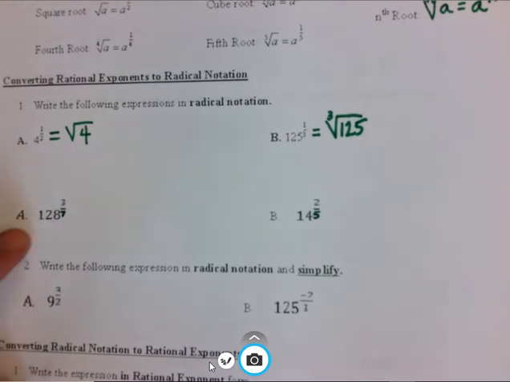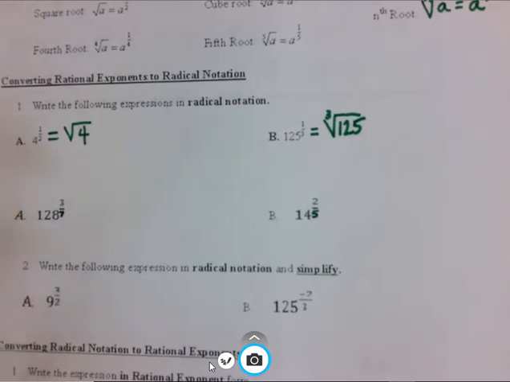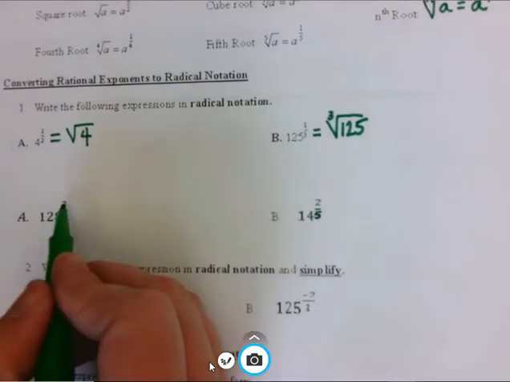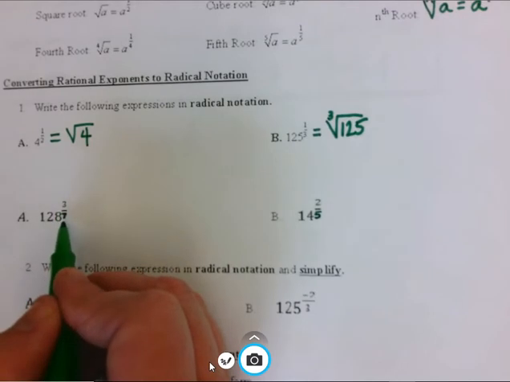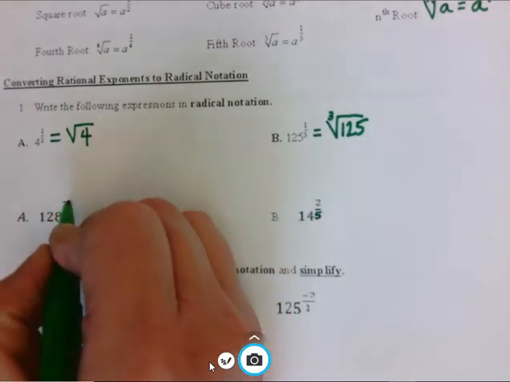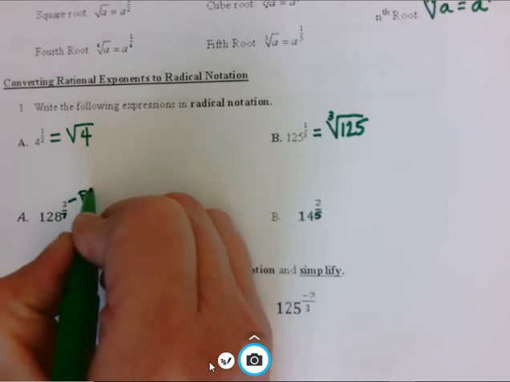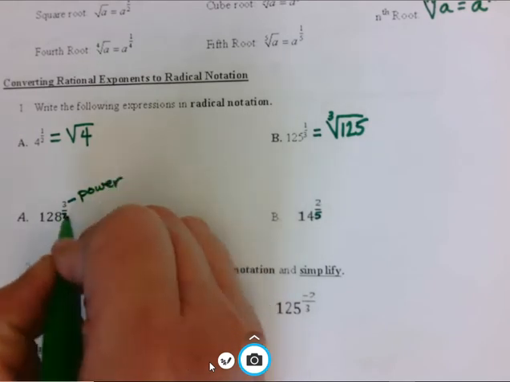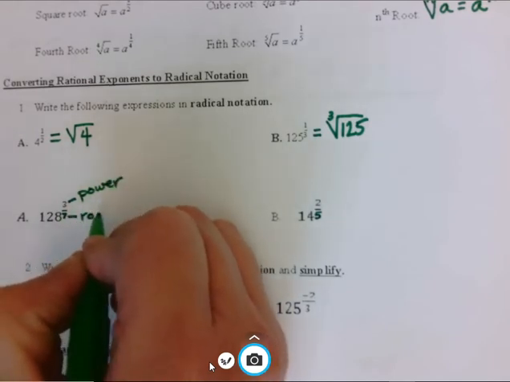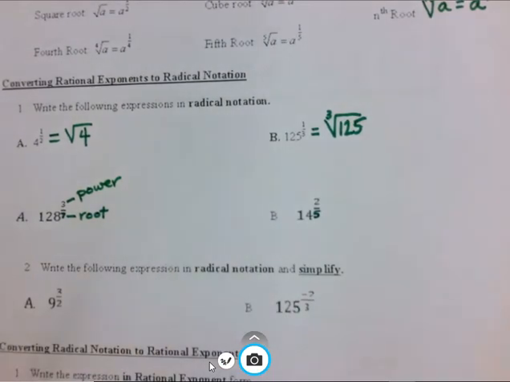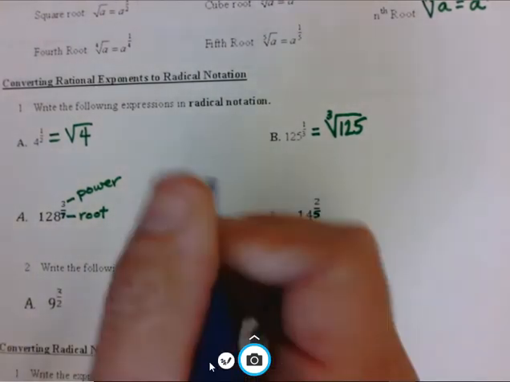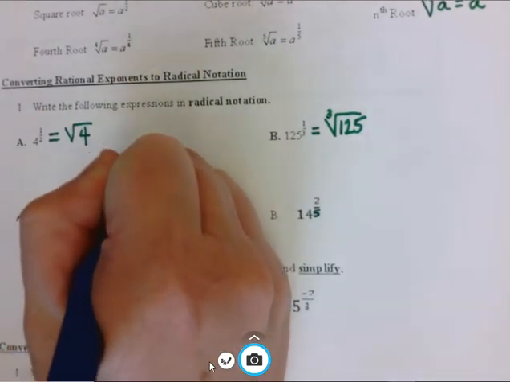Next one, 128 to the 3/7. So this one has a numerator of 3 and a denominator of 7. The numerator is the power, and the 7 is the root. So when you see a fraction exponent, I want you to think power over root. Power over root.